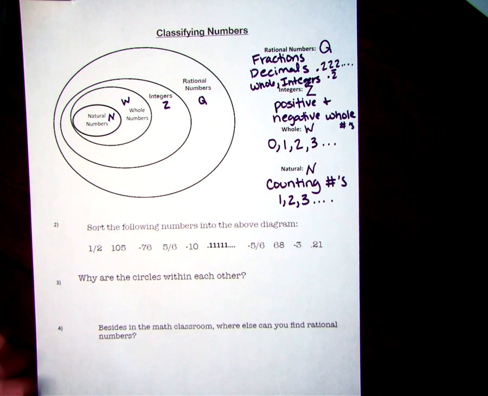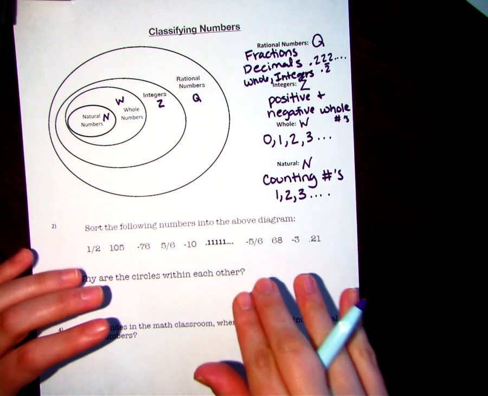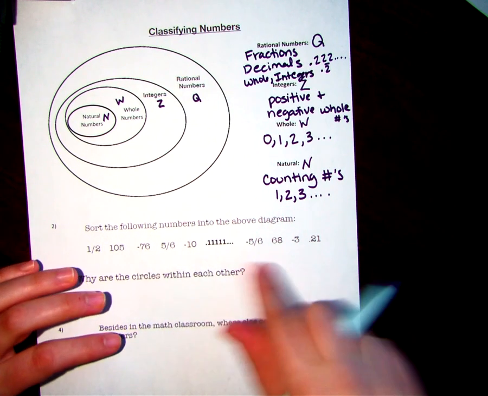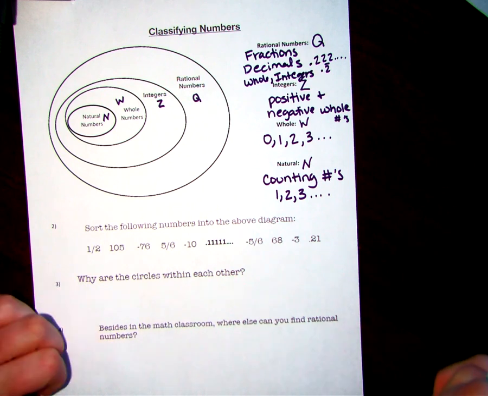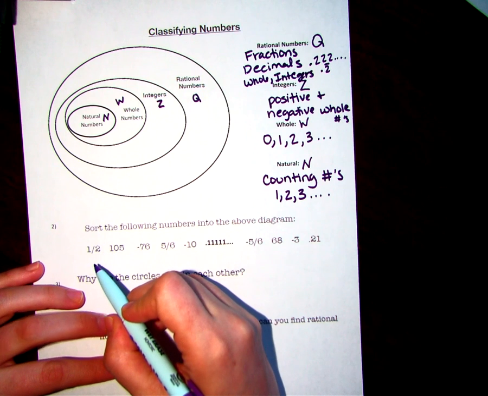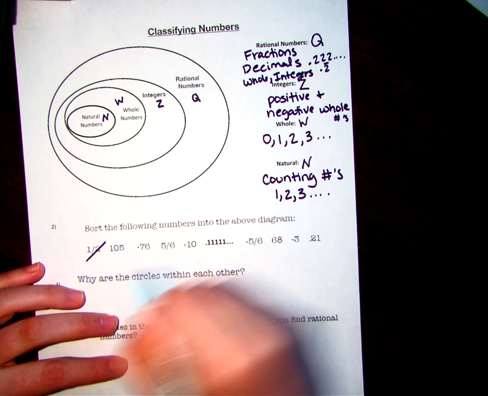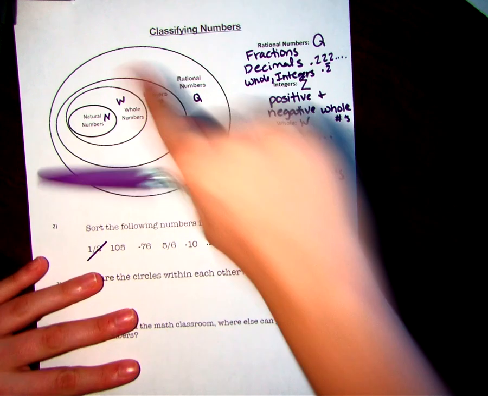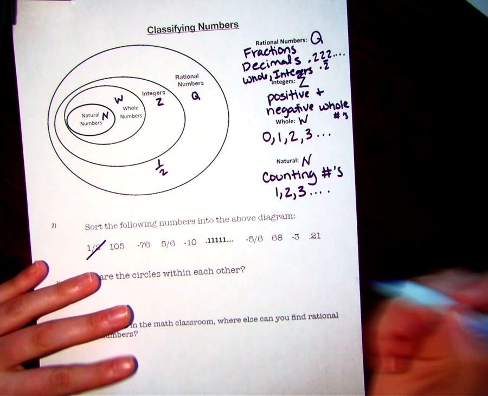Okay, so now we're going to go ahead and sort the next set of numbers. If you want to go ahead and pause it and then try and sort them yourself and then check it to see if you did it right, do that. Okay, so it's starting with the 1/2. 1/2 is a rational number, so if you find all the rationals, so all the fractions and decimals, those would only be rational, so those would go in the largest circle.